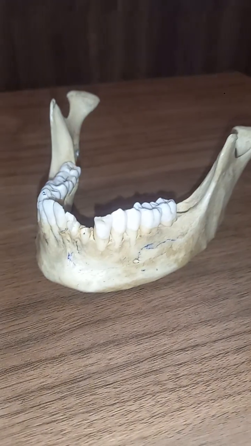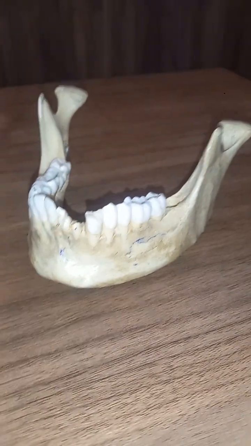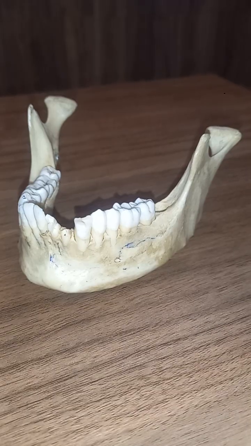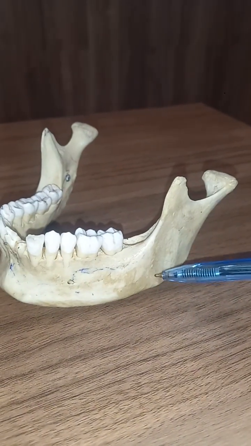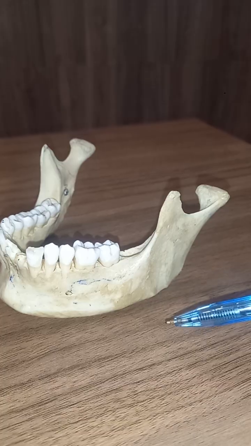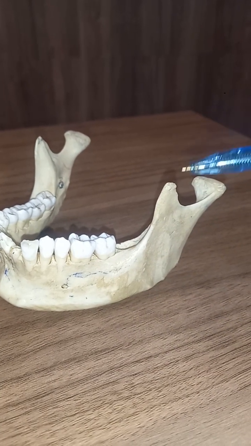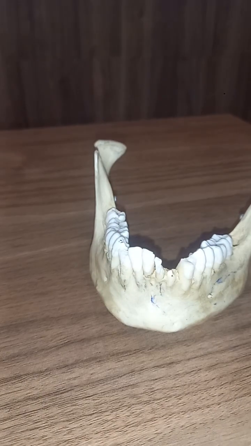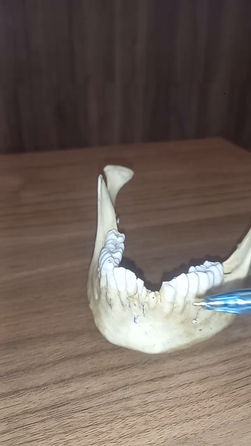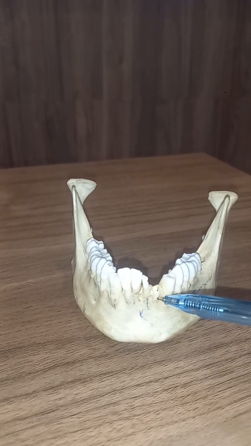If I talk about some clinical points, first of all, mandible fractures. The common sites of mandible fractures are, first of all, the angle of the mandible between body and the ramus, and then the condylar region over here, and then the body at the level of canine. Sorry, this one.